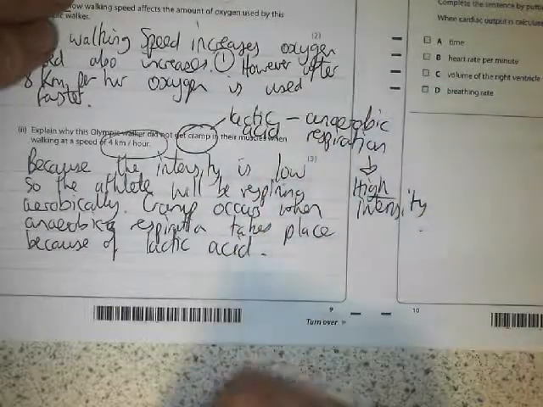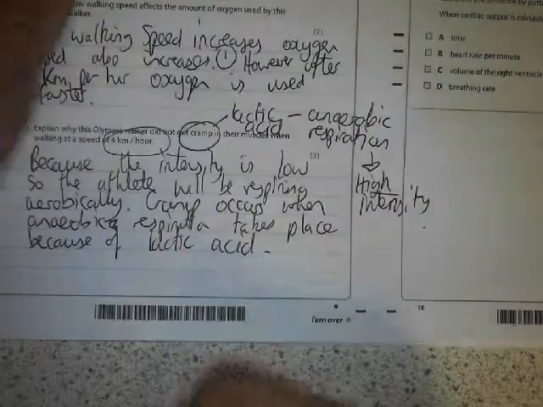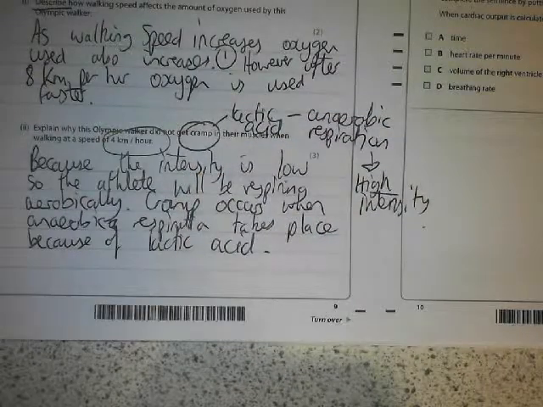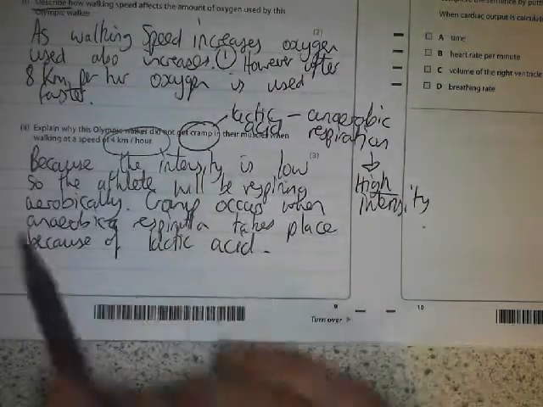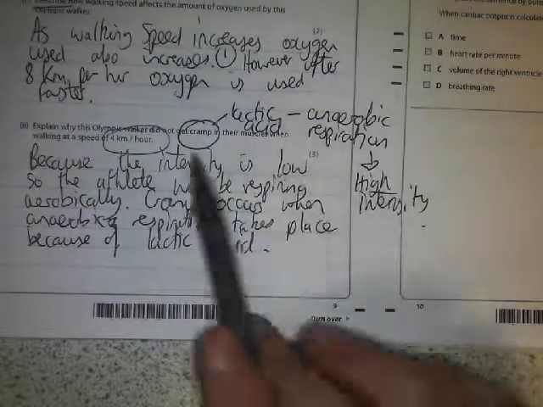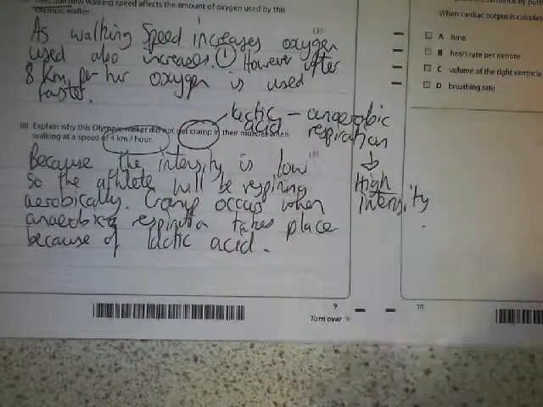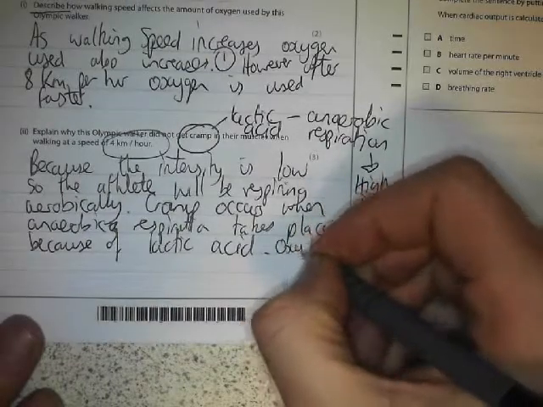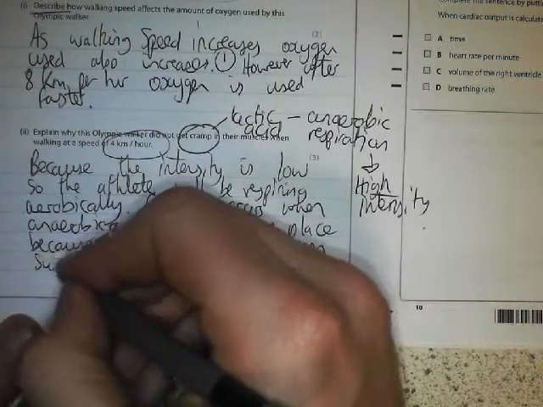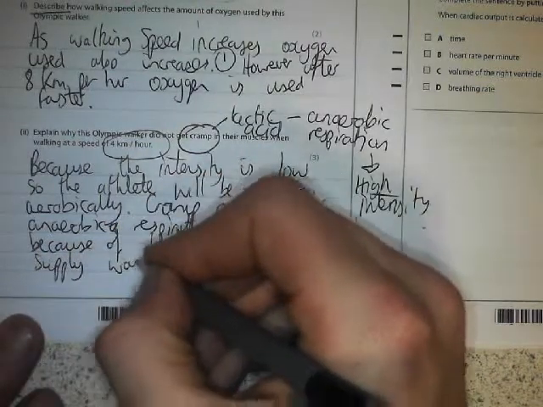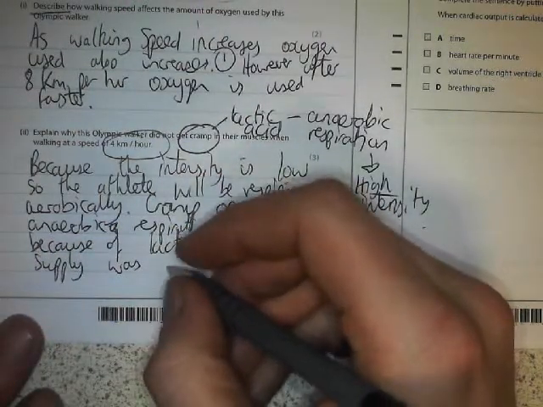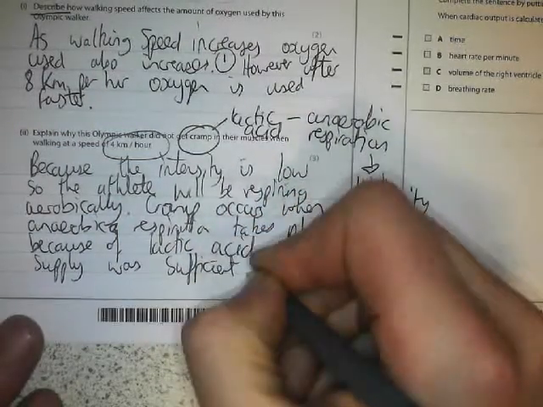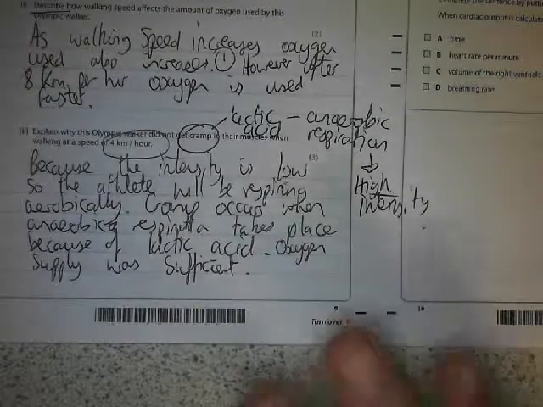A lot of you just got no marks on that one. You've got to make that link when there's enough oxygen around. I suppose to just put the belt and brace on it, say oxygen supply was, I don't know, sufficient. Okay, a lot of you got no marks on that. Some of you recognised cramp, but cramp is lactic acid. Remember when we did this with the fingers? Okay, high intensity, you get cramp. It's because of the lactic acid.